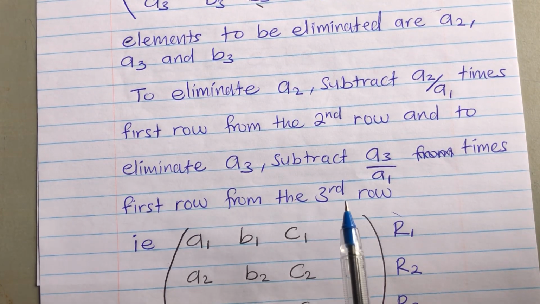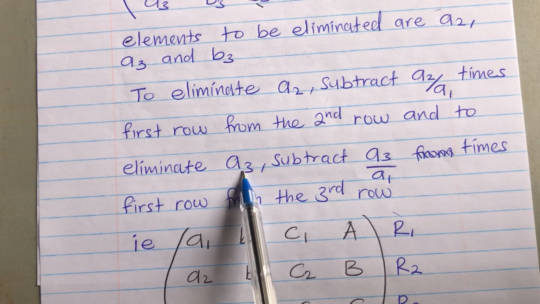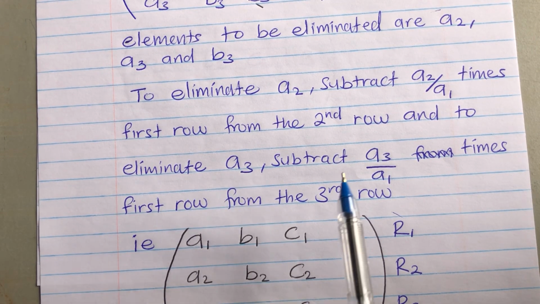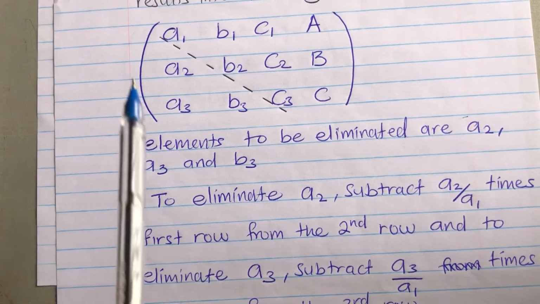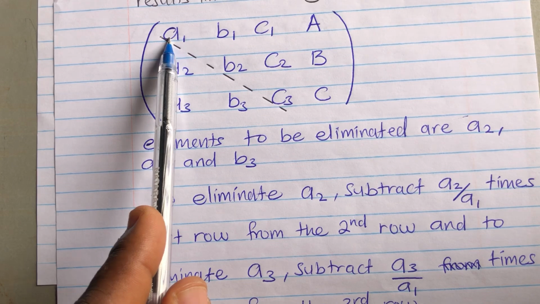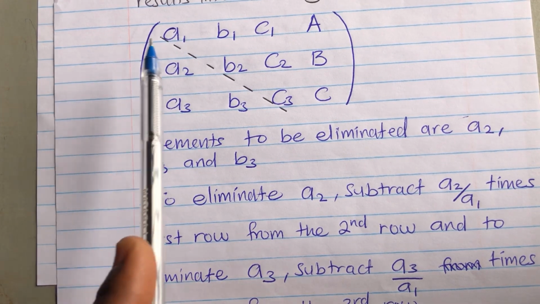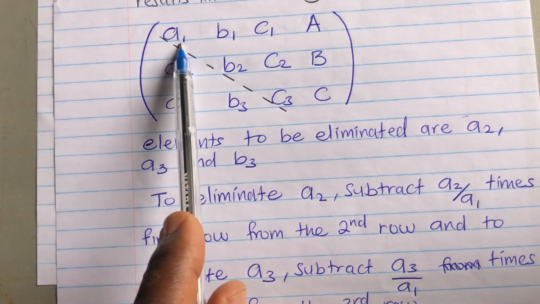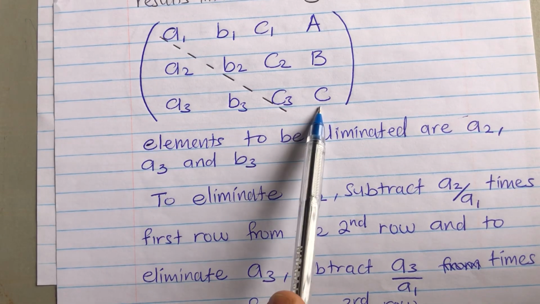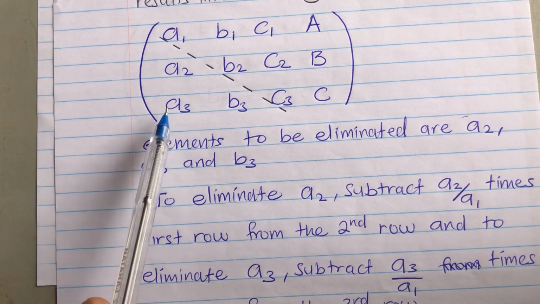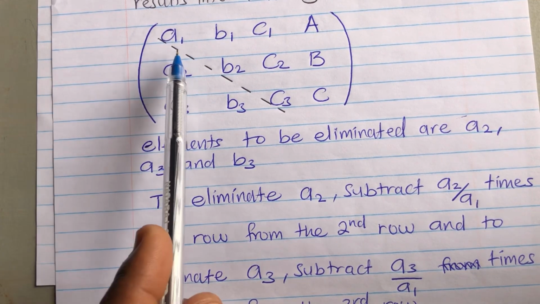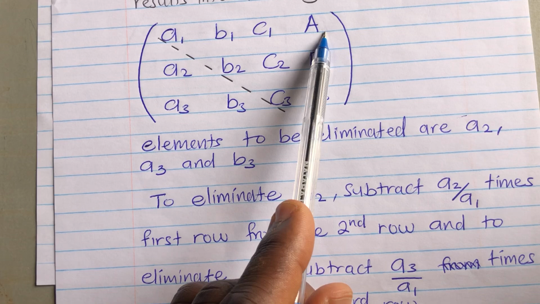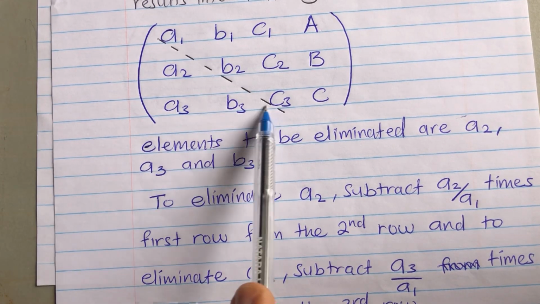Then to eliminate A3, we shall subtract A3 over A1 times the first row from the third row. That is to say, we shall get A3 over A1 times the first row, and we subtract what we shall get from the third row.